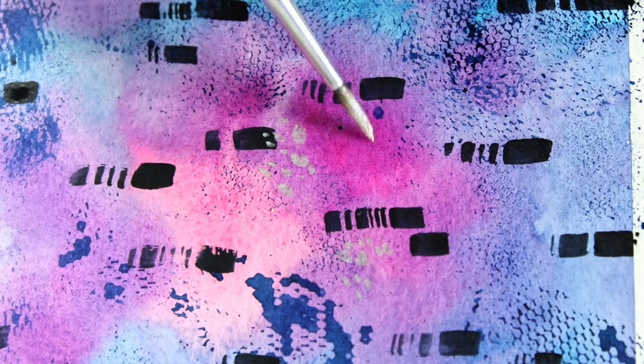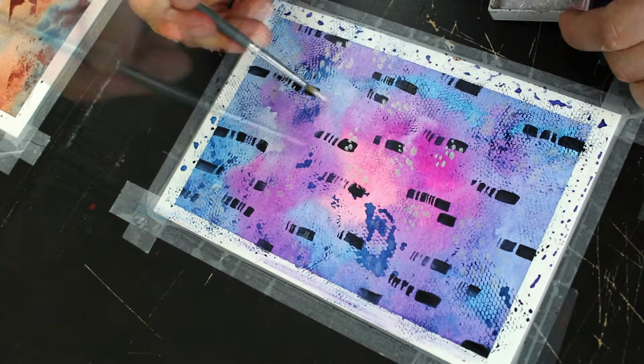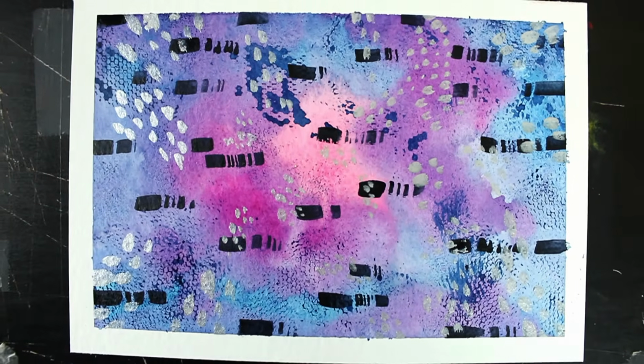I also thought that silver paint might look good, so I scattered some silver dots. You can really see how much this simple texture adds to the painting. Instead of a plain painting, you start having a more detailed one.